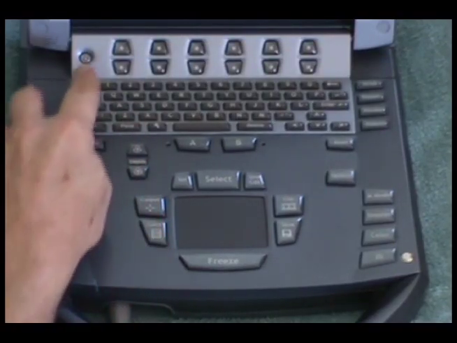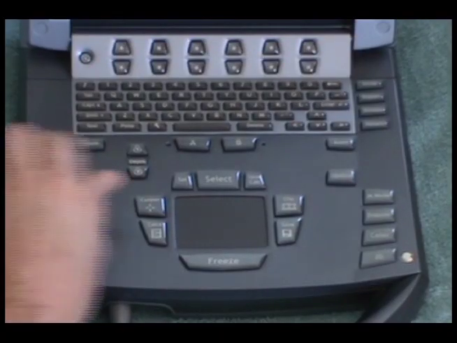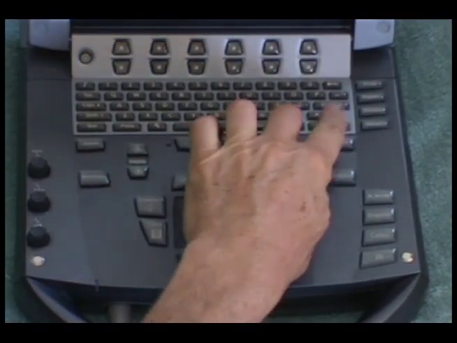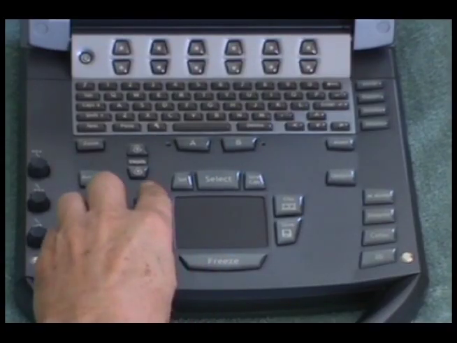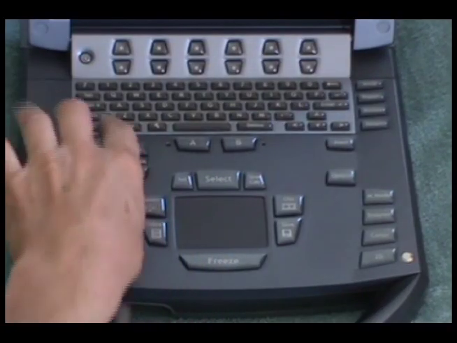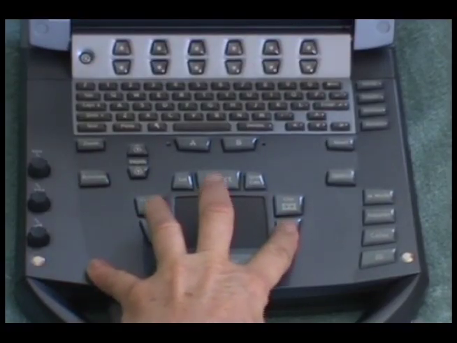frequency, gain, and focal points. We will use the keyboard hand to make measurements, label organs, and save images to the patient record or archive.